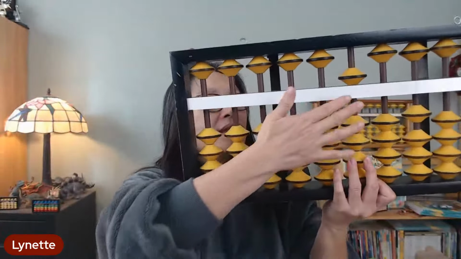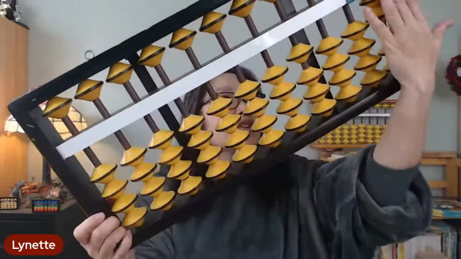On the abacus, it's kind of the same. So this is my abacus. This is a teacher's abacus, and the difference is that it's bigger. It's easier to see from a distance, right? And then I have a movable marker. This marker tells us where.